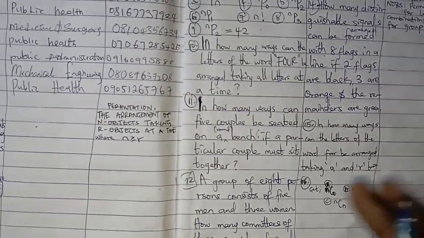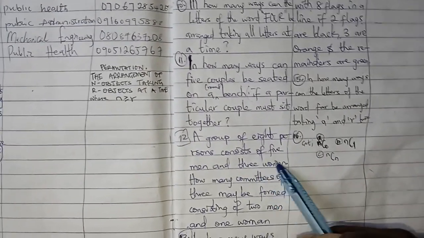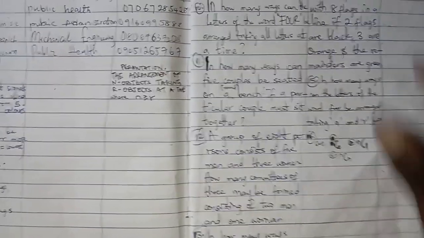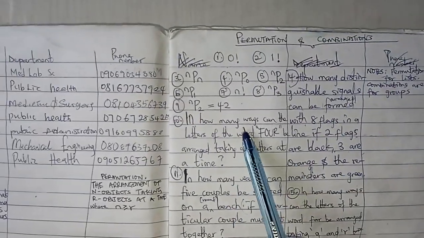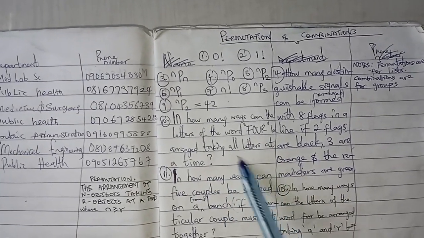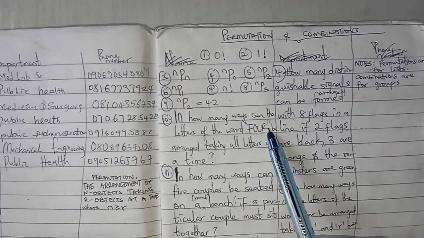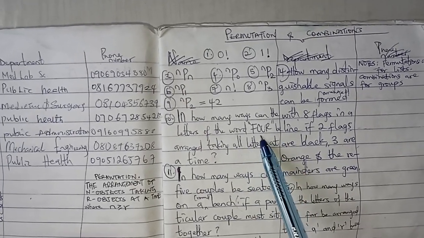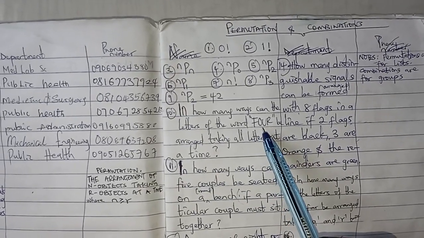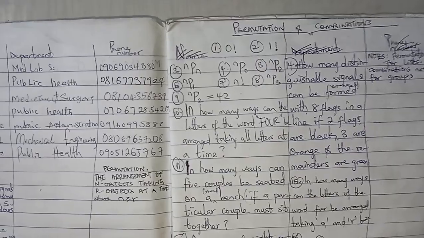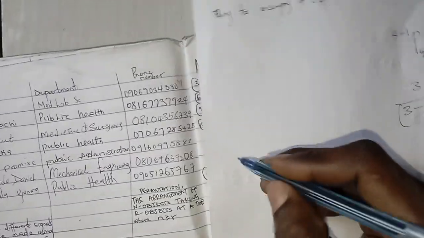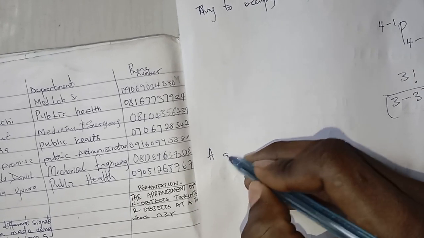I'm asked a question like: a committee of 8 persons consists of 5 men and 3 women. How many... okay, these are combination questions, and we've not gotten to combination. Another question: in how many ways can the letters of the word FOUR be arranged, taking all letters at a time? FOUR, F-O-U-R, has different letters of the alphabet, and we are taking all of them at once. So it's going to be arranged in 4 factorial ways, or you say 4 permutation 4. That's the answer.